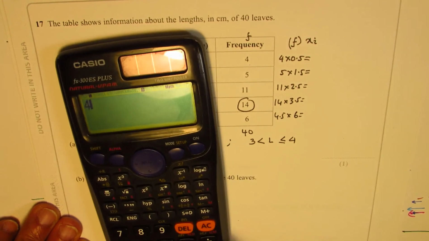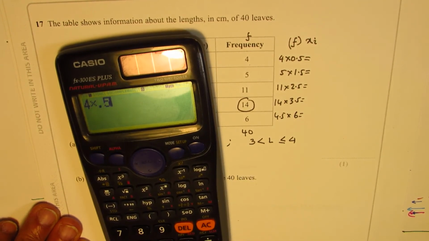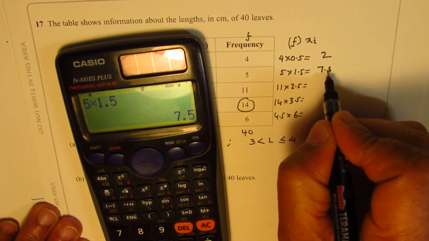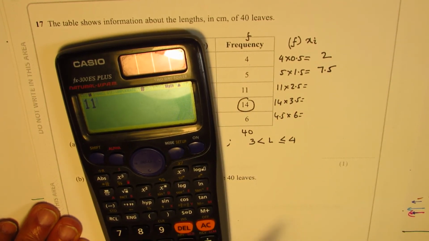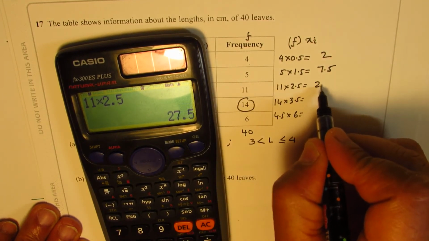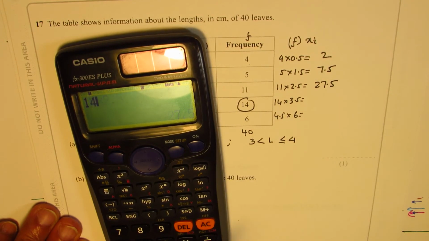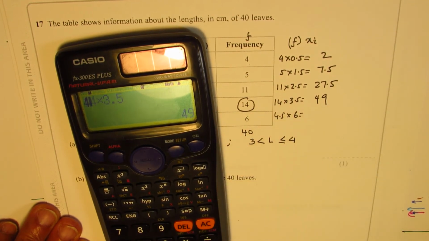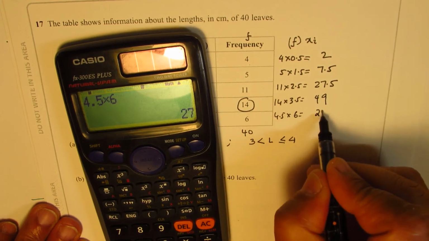Okay, so 4 times 0.5 is 2, 5 times 1.5 is 7.5, 11 times 2.5 is 27.5, then we have 14 times 3.5 is equal to 49, 4.5 times 6 is 27.